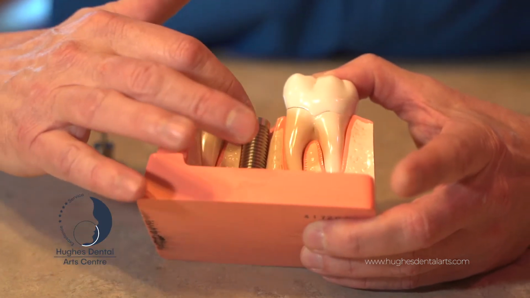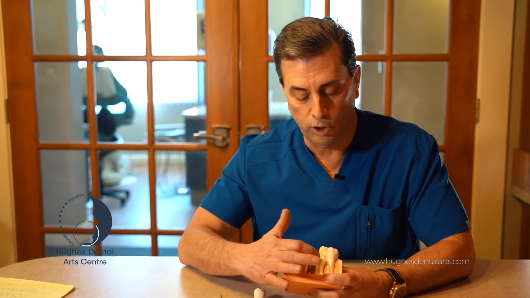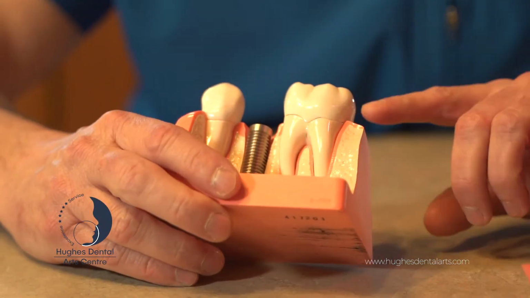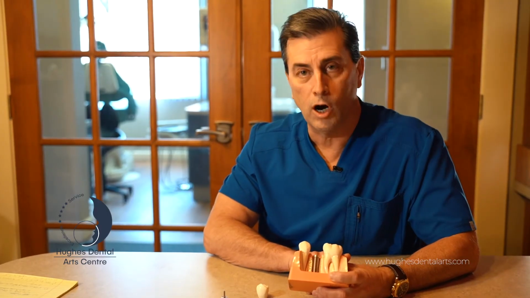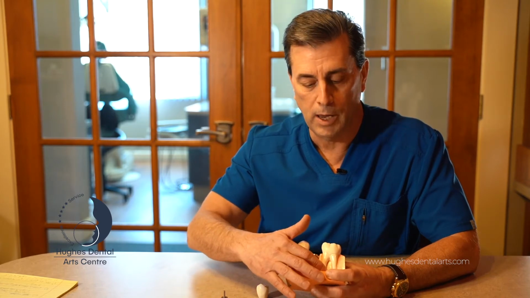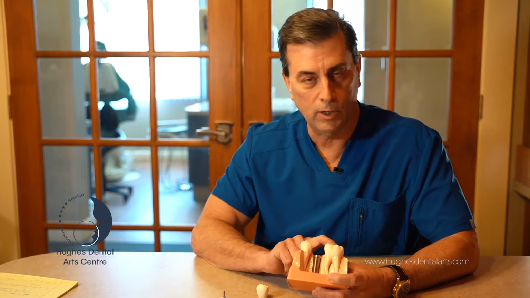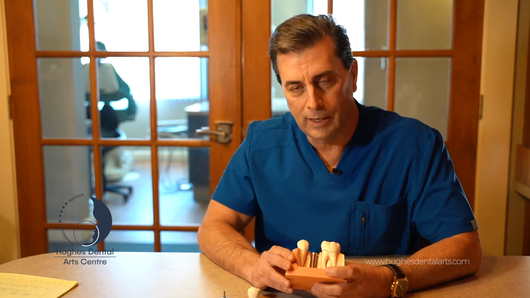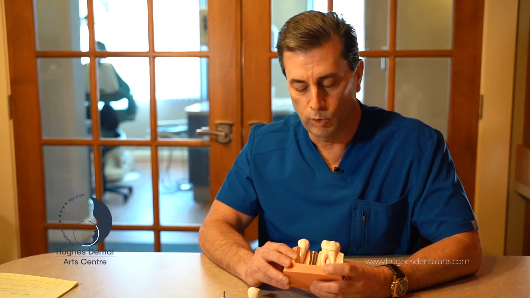So let's look at a natural tooth before we look at the dental implant here. A natural tooth is rooted in the bone. This part of the model here is the bone. This part is the gum that lays on top of the bone, sort of like how carpet lays over a floor. And a natural tooth is rooted into the bone. Then of course this part here is the part that we chew on that we call the crown of the tooth. So the best way to understand what a dental implant really is, is that it's simply the replacement for the root of a tooth.